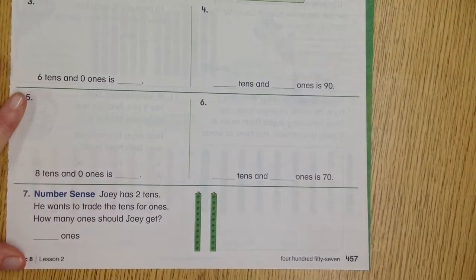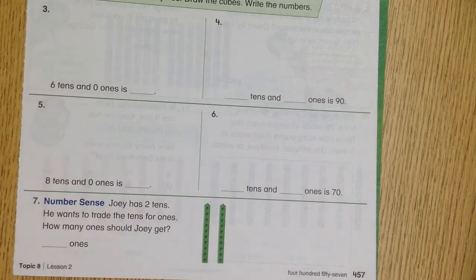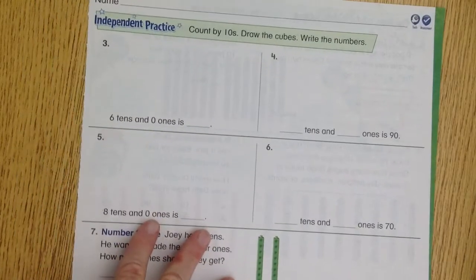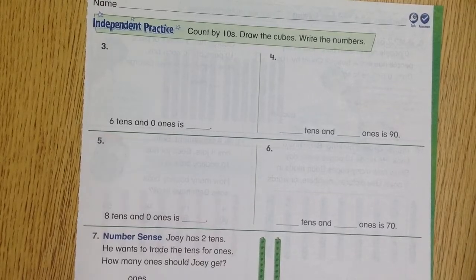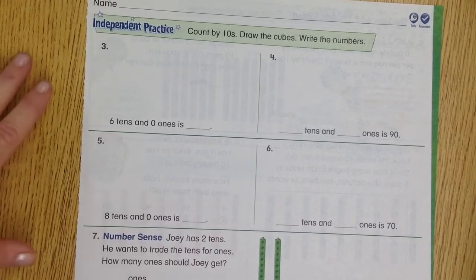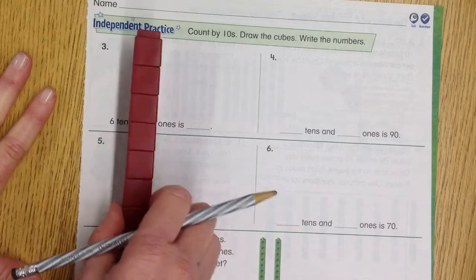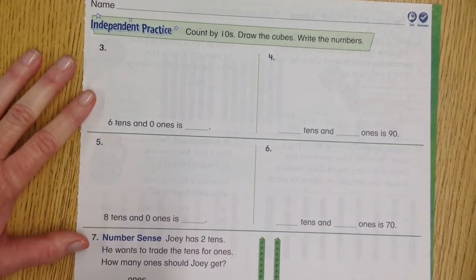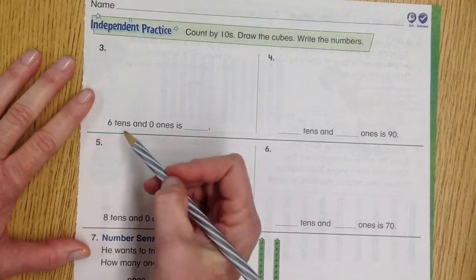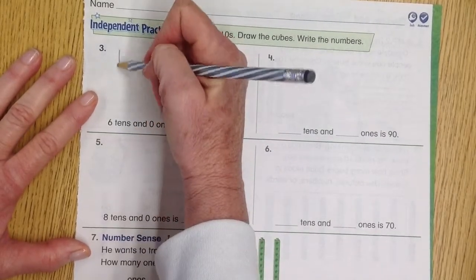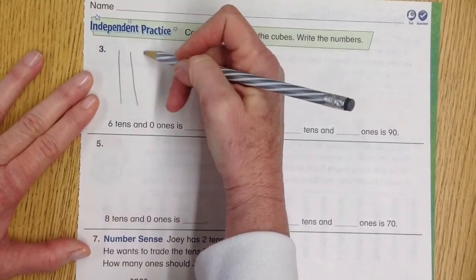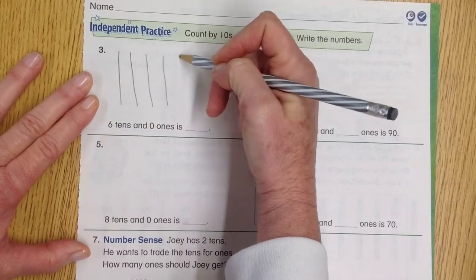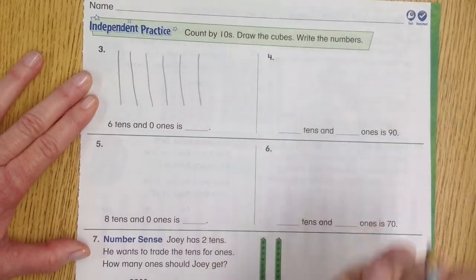All right, now we're on page 457, and this time they want us to draw the cubes. Well, I'm not going to ask you to draw all these individual cubes. Instead of drawing these long cubes of sticks, let's draw a straight line that will count as tens. So we want 6 tens. 1, 2, 3, 4, 5, 6.